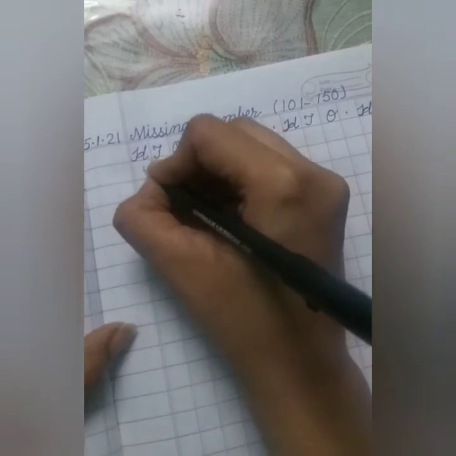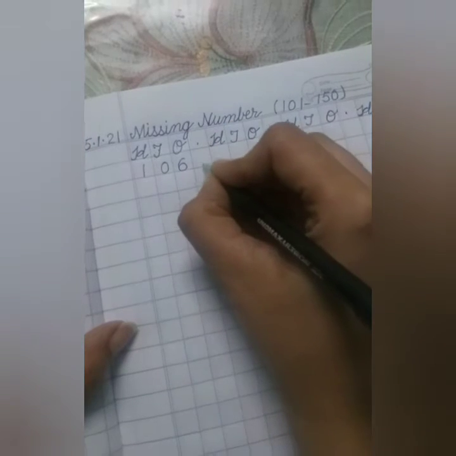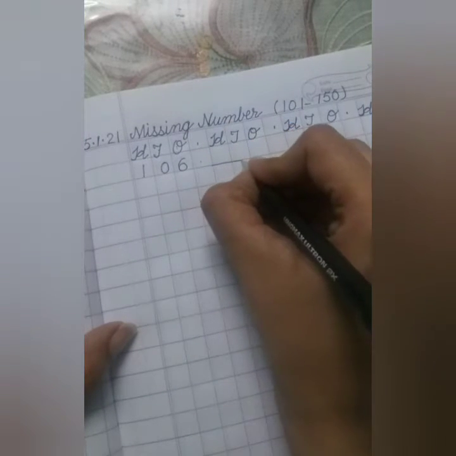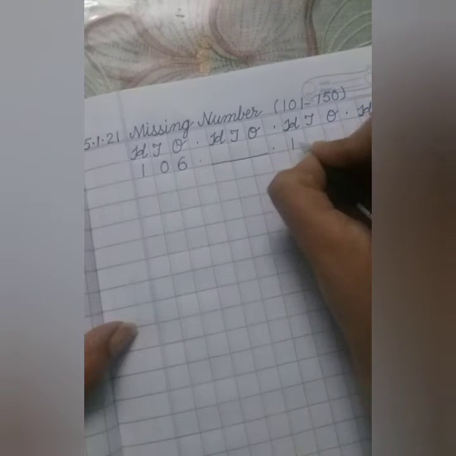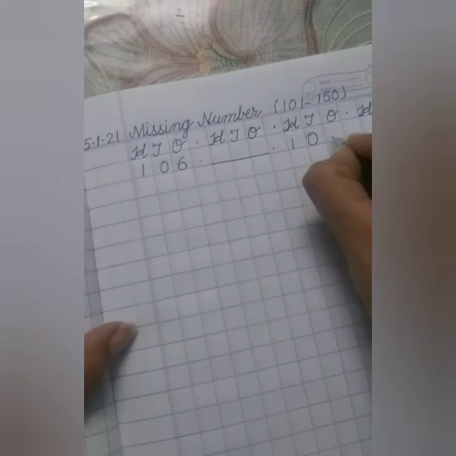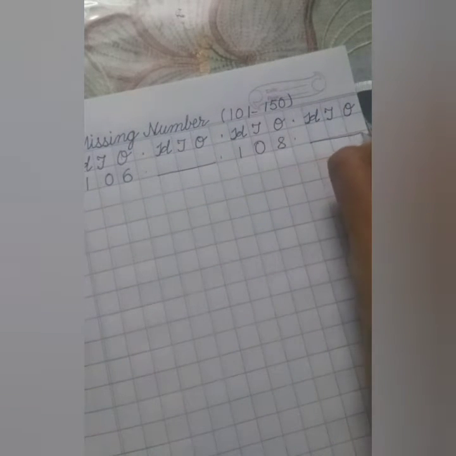Okay, now the first one. Write 1, 0, 6. Leave the block. Put a dash in 3 lines. Again leave the block. 1, 0, 8. Leave the block and put a dash in 3 lines.